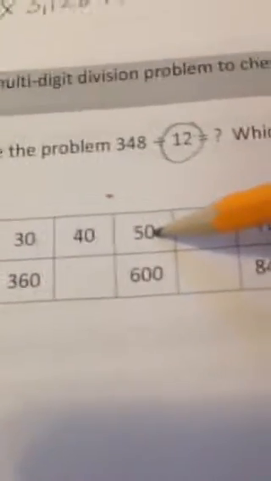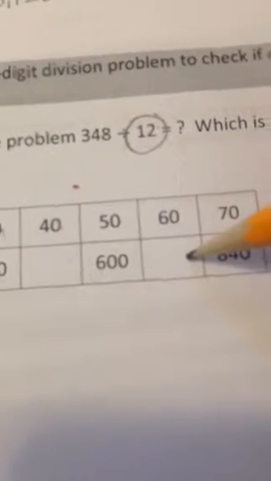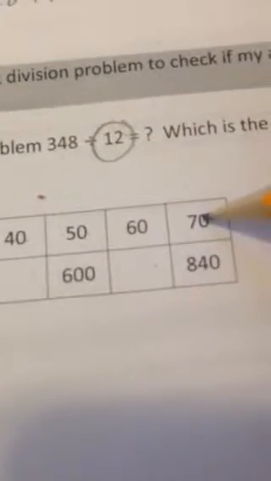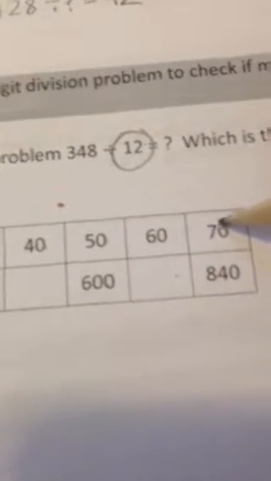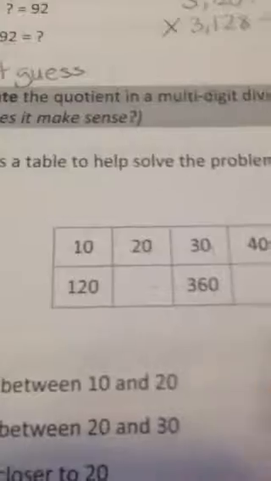I don't know what 40 groups is. 50 groups of 12 is 600. I need to find it for 60. 70 groups of 12, 70 times 12, is 840. So the first thing that I'm going to do is fill in my table.